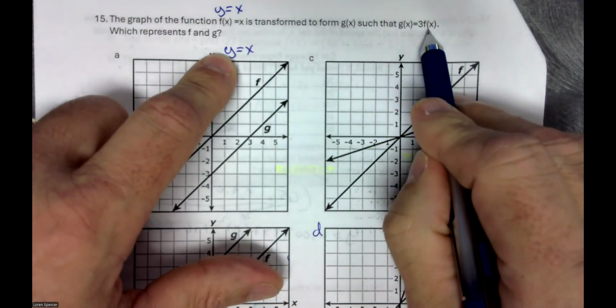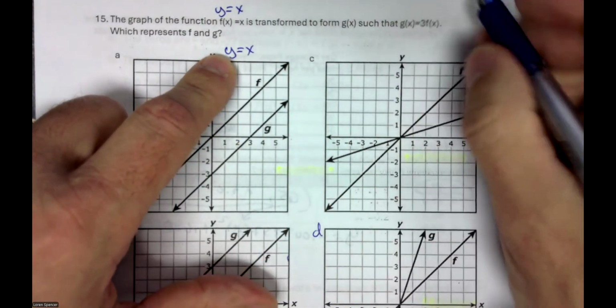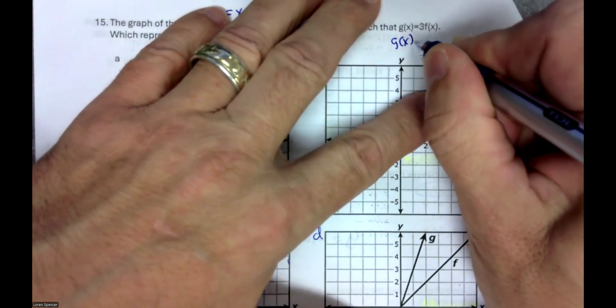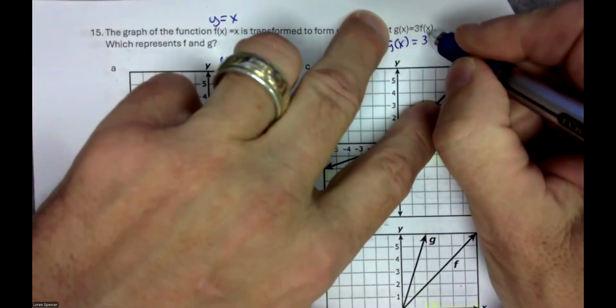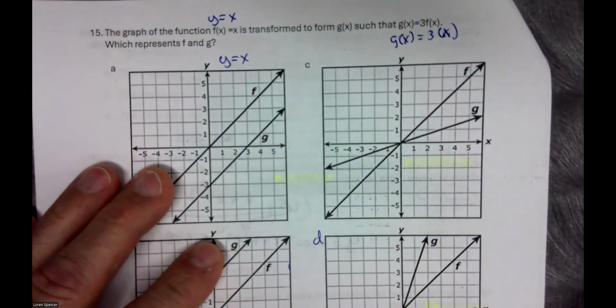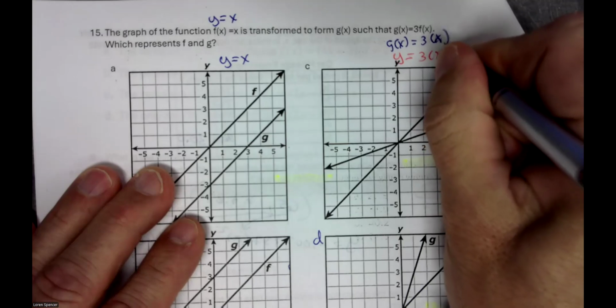Well, guess what? If f of x is x, I can replace f of x with x. So g of x equals 3 times x. So really, this new equation is y equals 3x.